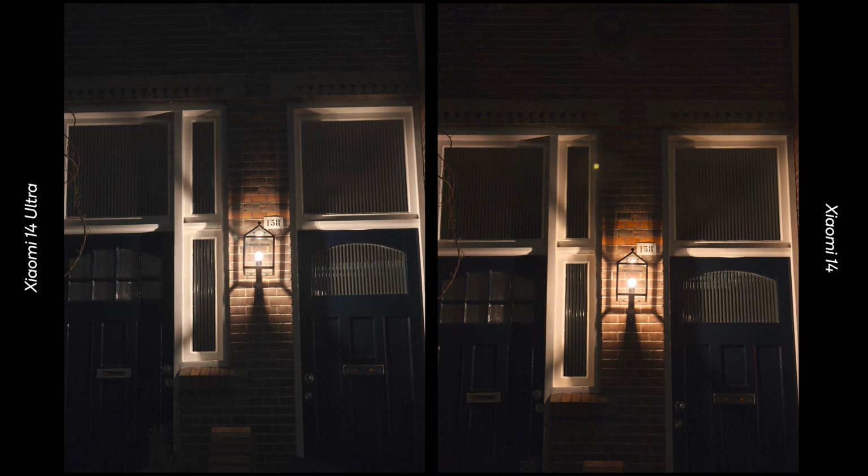Using the 3.2 times zoom on both, the Xiaomi 14 is clearly the warmer shot and I would say it's slightly closer to reality with it. However, the 14 Ultra does get better focus and is more detailed. With both, however, not great control over the lights itself, so not the best dynamic range here.